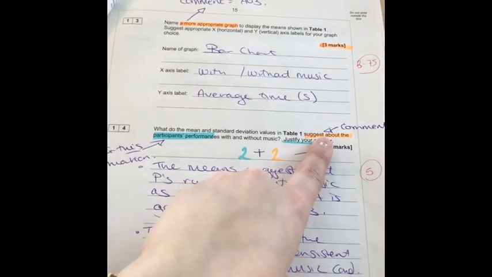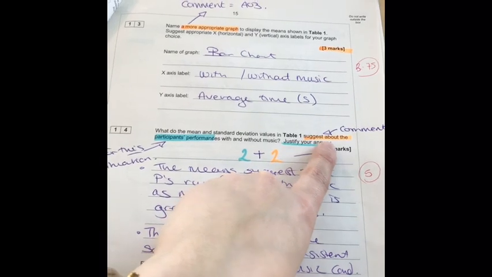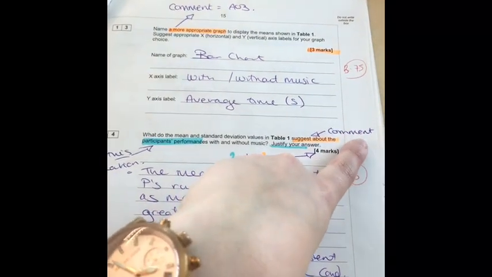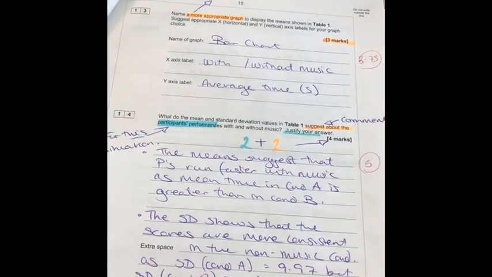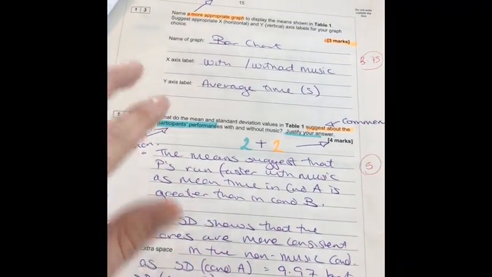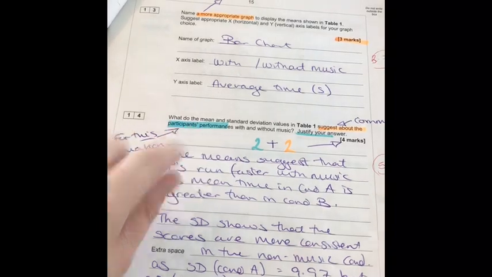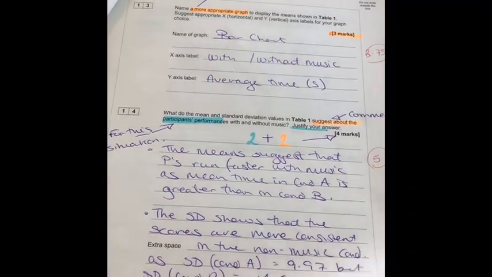And again, that AO3 comes from suggest about the. It's asking you to comment, okay? It's asking you to show your knowledge of something here. And obviously, there has to be some AO2 here because it's for this particular situation.